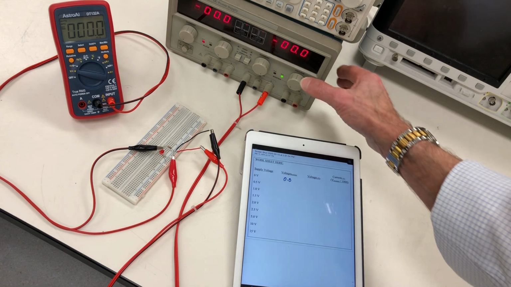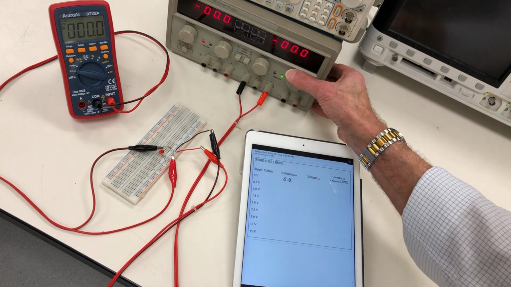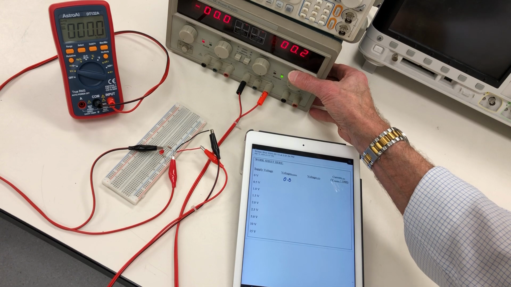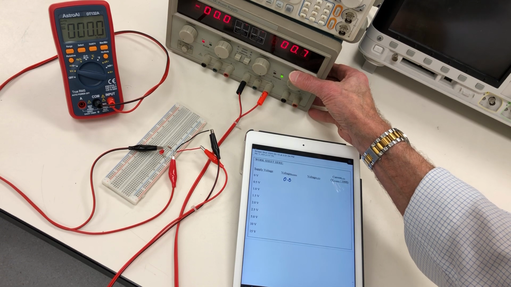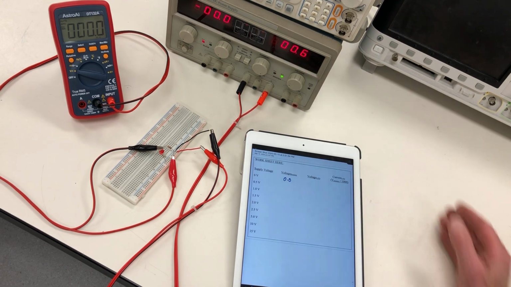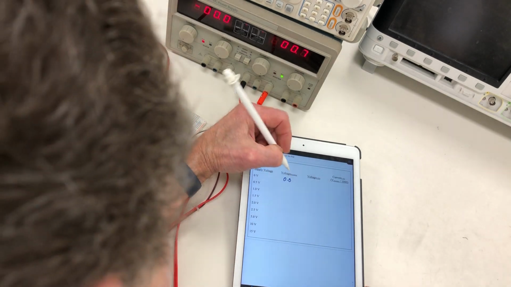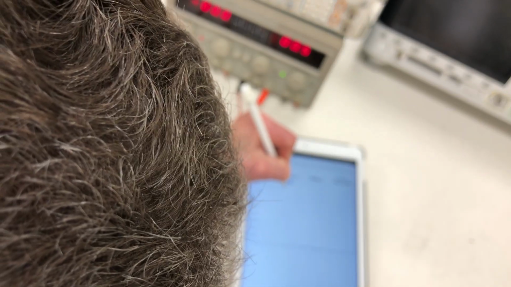And now we'll move it up to 0.5 volts. There's 0.5, and I'm still reading 0 volts across the 1K resistor. And why is that?